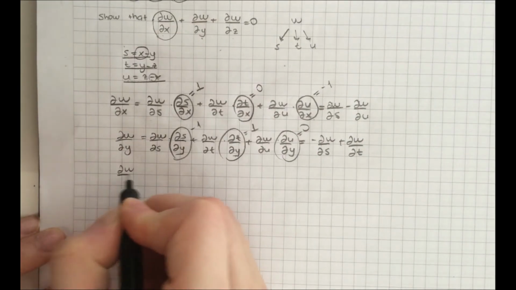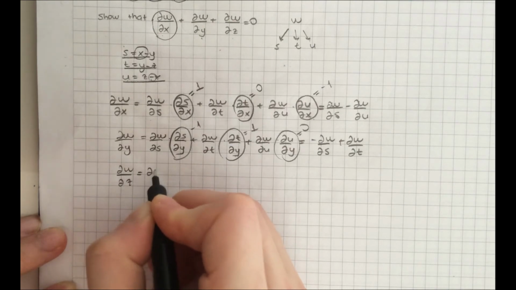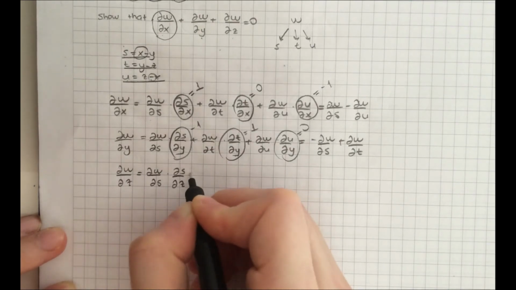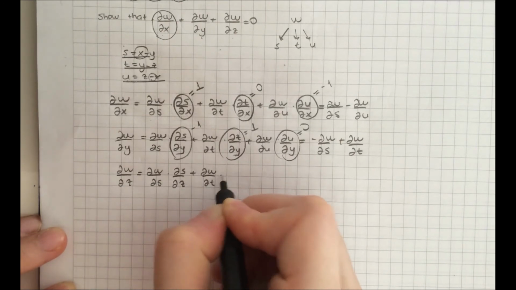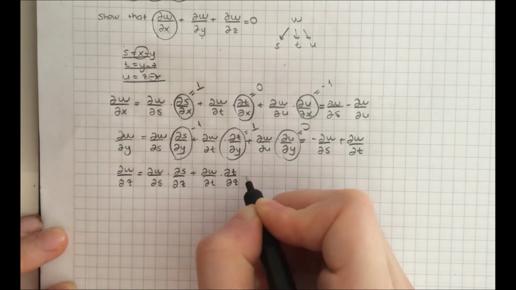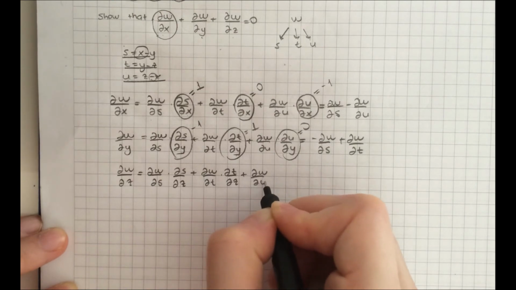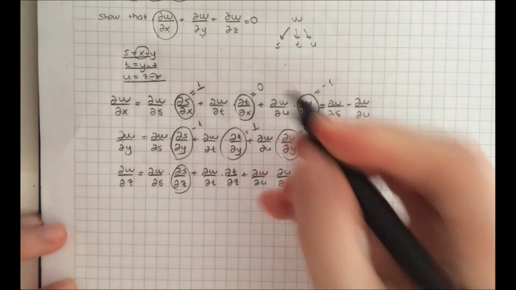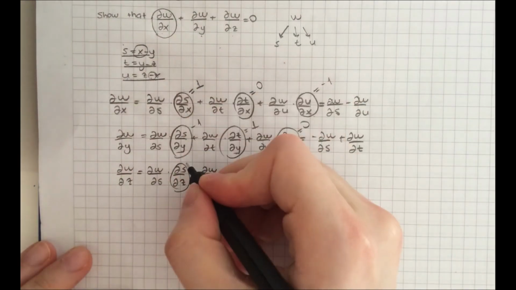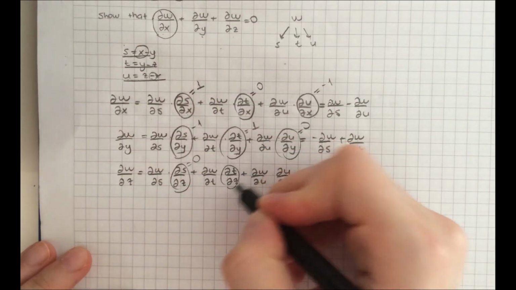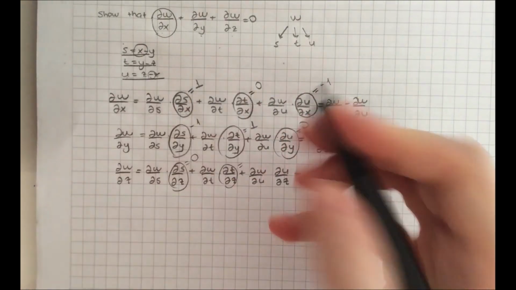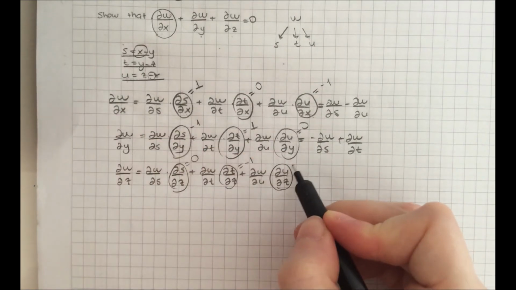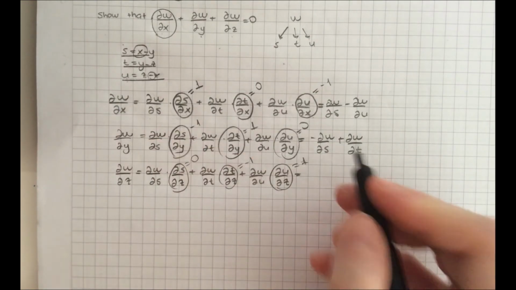And for the partial derivative with respect to z, the partial derivative of s with respect to z is 0. The partial derivative of t with respect to z is minus 1. And the partial derivative of u with respect to z is plus 1.